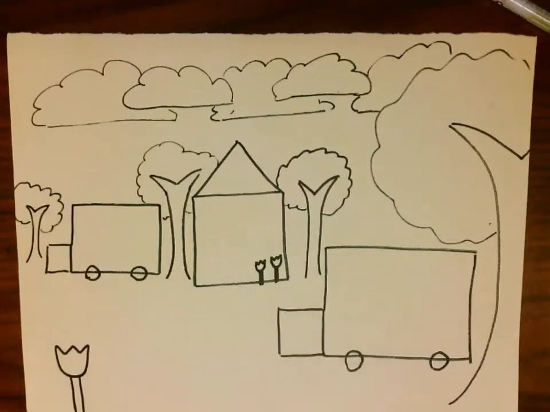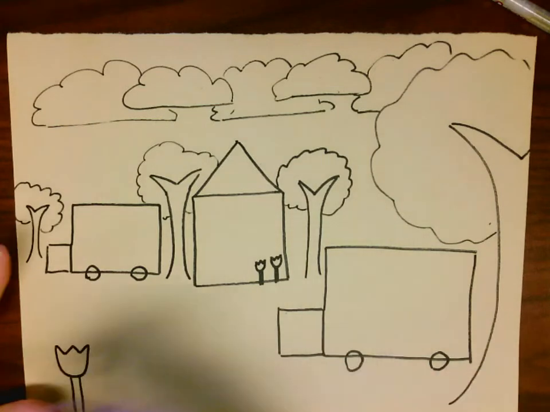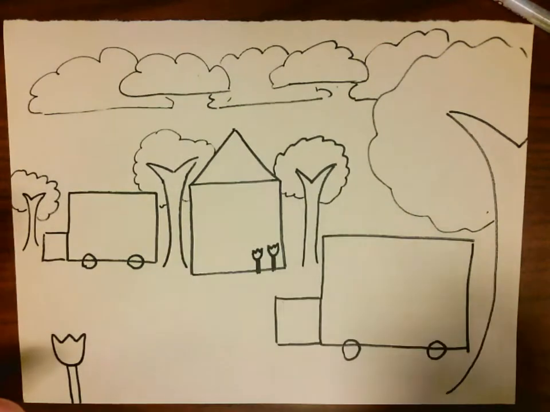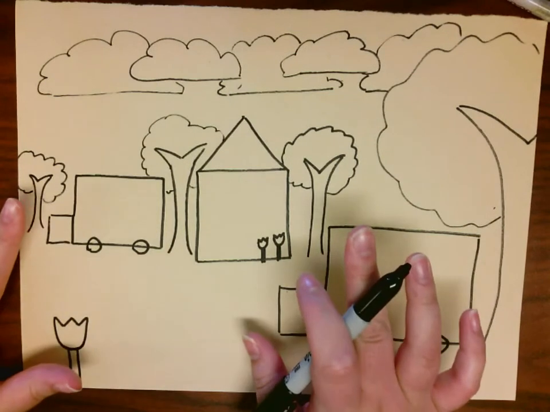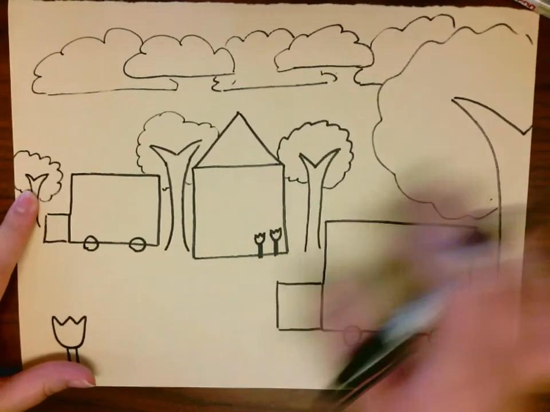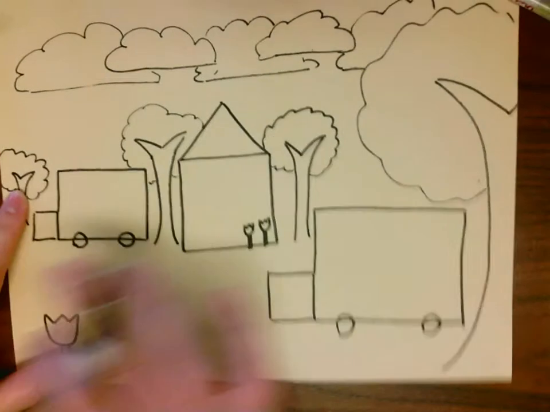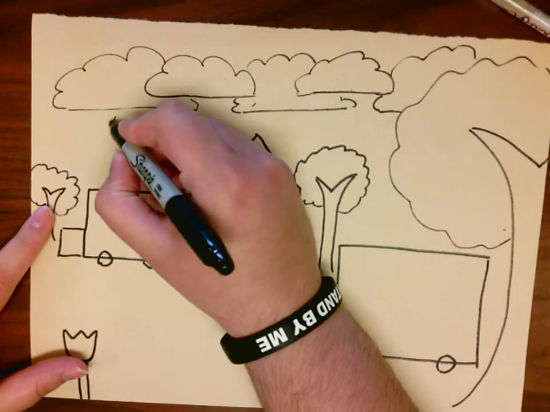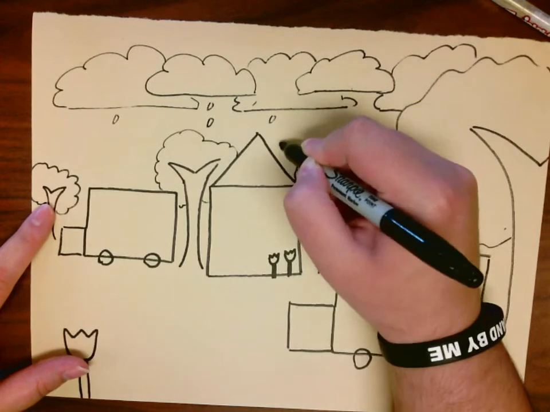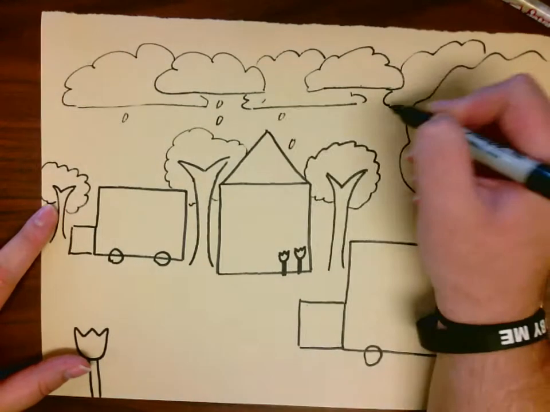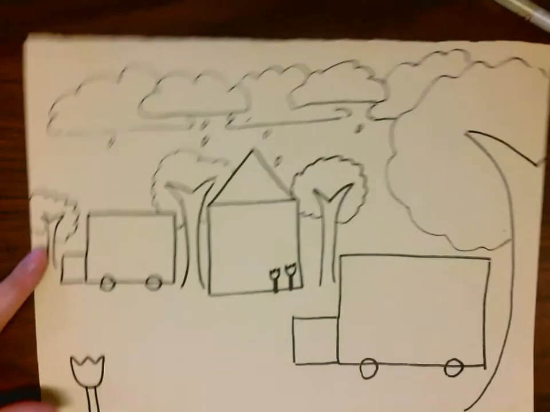Alright, kindergarten, so at this point, we're just about done. You have your one house, your two trucks, your three flowers, your four trees, five clouds, and lastly, I haven't put it on, but my six rain droplets. I have five, I'm gonna put six over there.